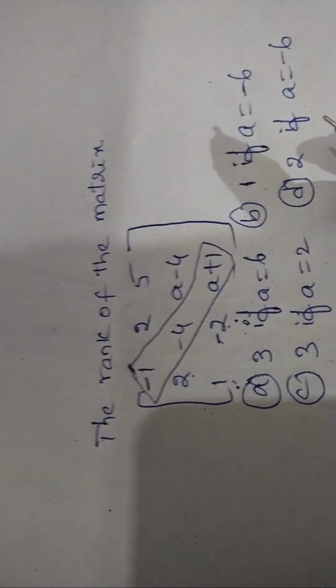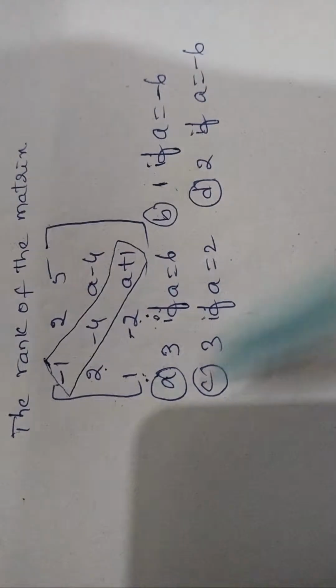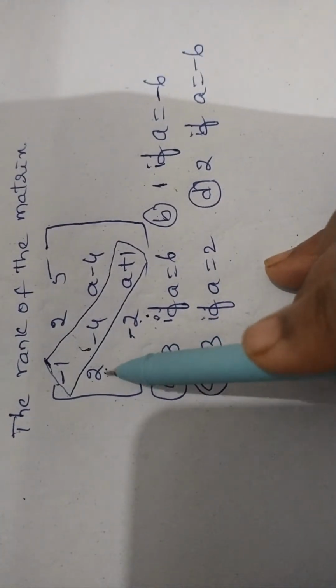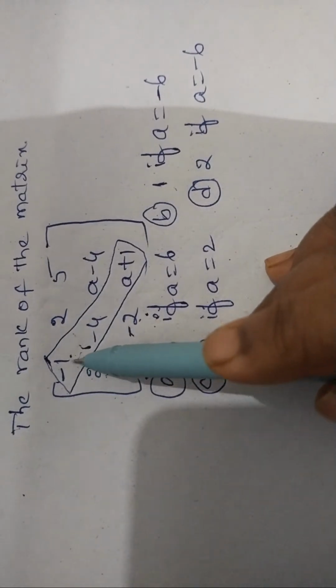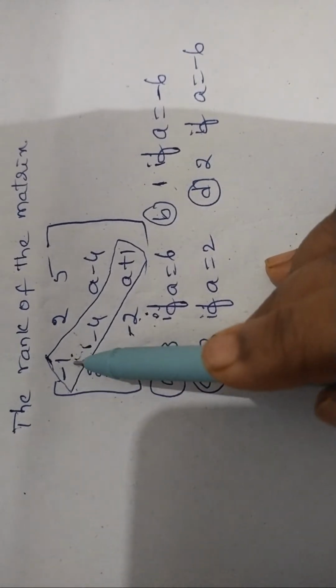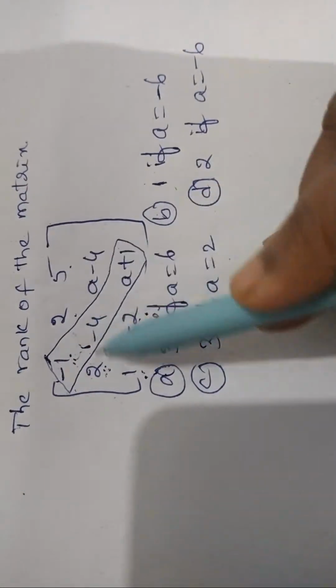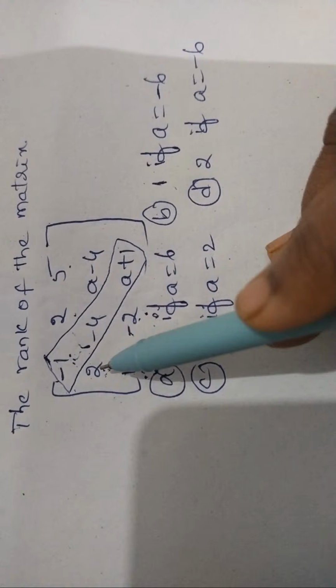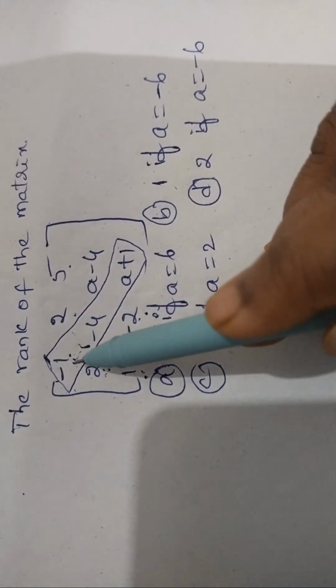So, which operation is suitable here to make 2 as 0? Suppose it is multiplied with 2: 2 into -1, -2, 4, 10. And then we need to subtract R2. If we subtract, it becomes addition.